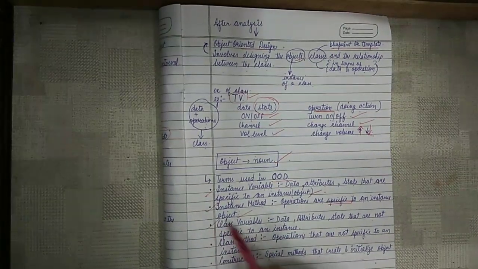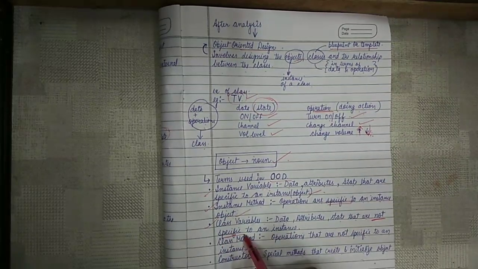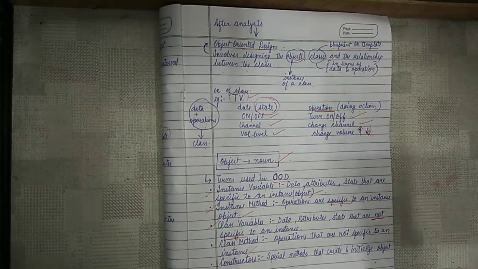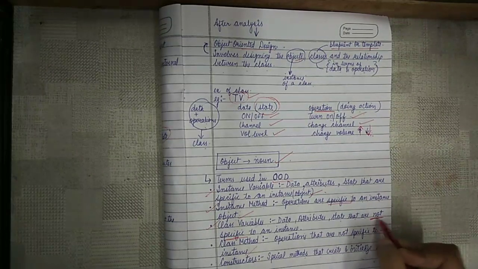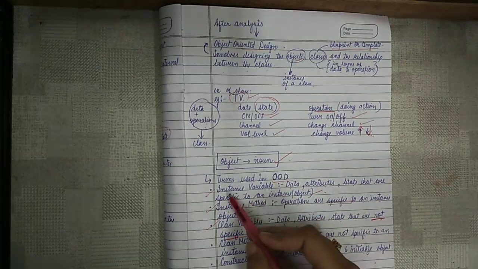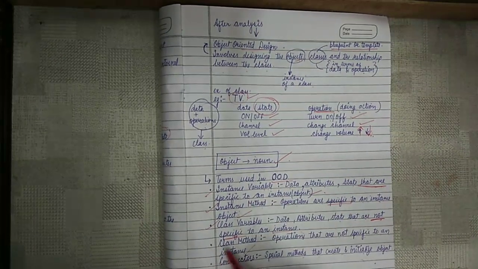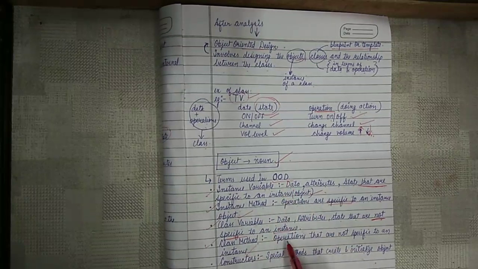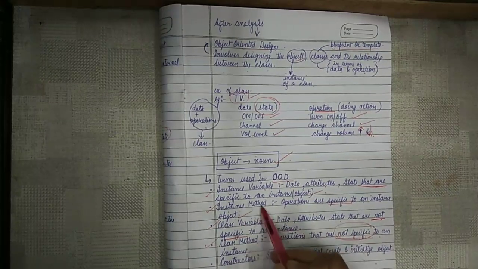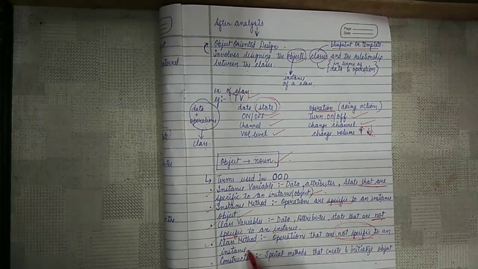Then comes the class variable. Class variables are data, attributes, state that are not specific to an instance. They will be the same for one class and different for a different class. They are not specific to an instance. An instance variable is the state that is specific. Then comes the class method, the fourth term: operations that are not specific to an instance. The instance method was specific to an object and the class method is not specific to an instance.